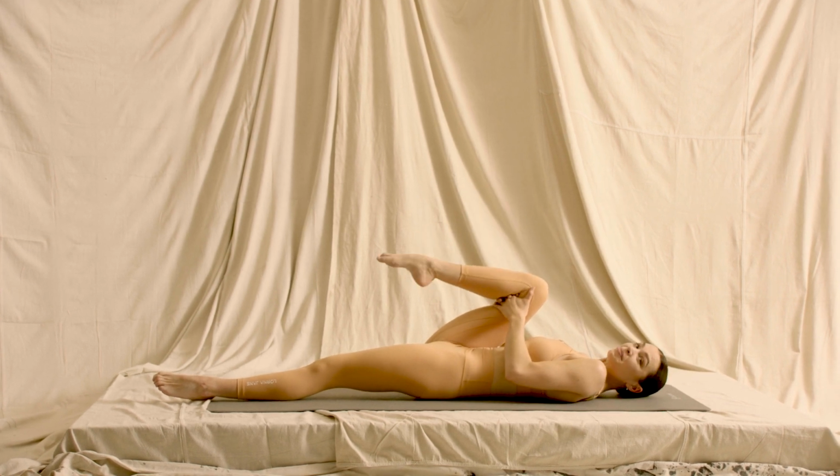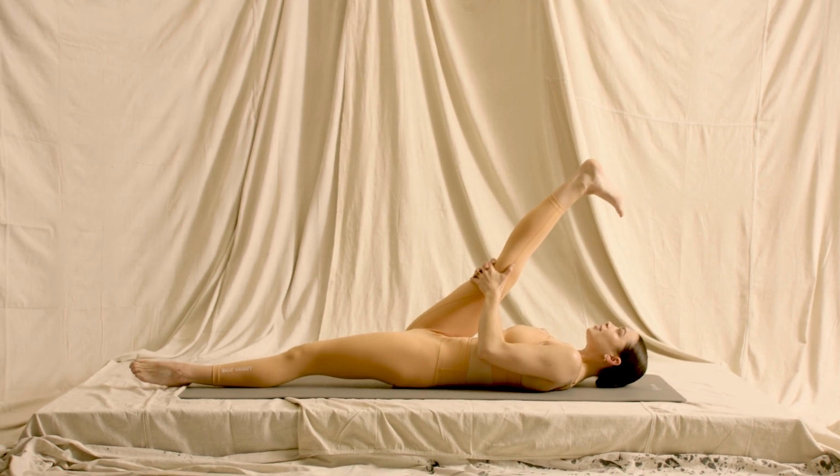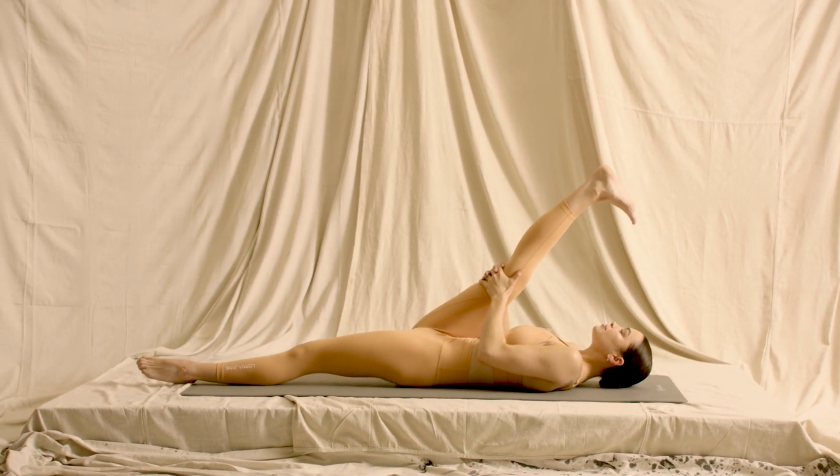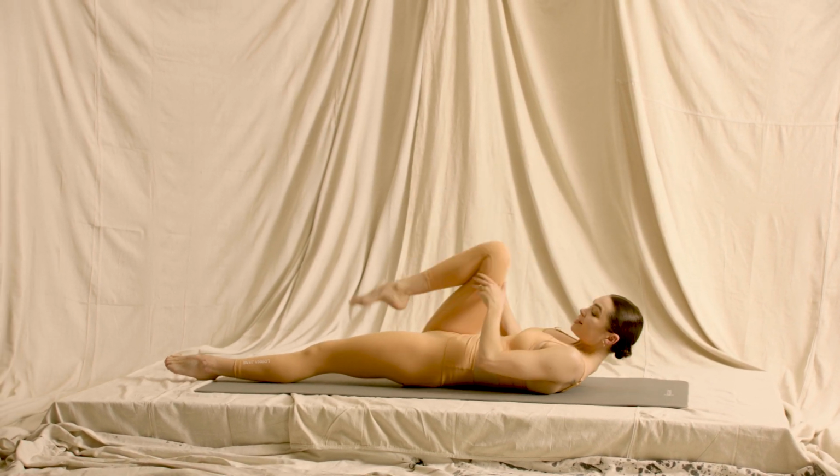Let's try that just one more time. Big breath in, pointing the toe first up to the ceiling and then flex it down to really put some tension on those nerves. Exhale to relax. And then let's try that on the other side.